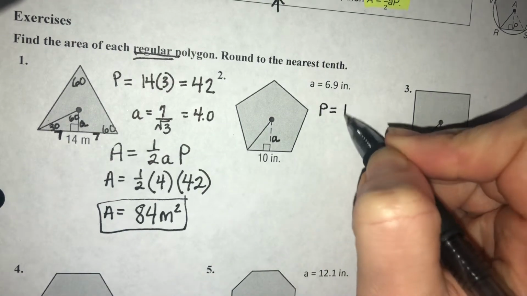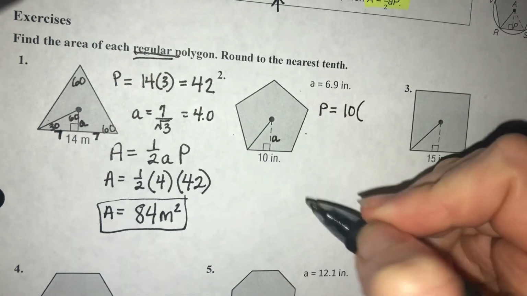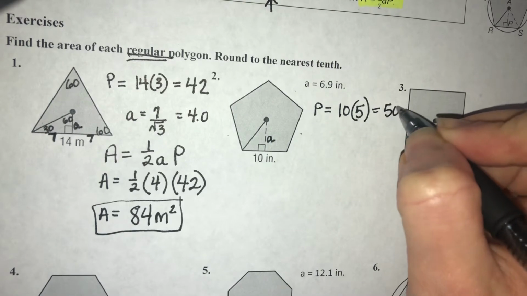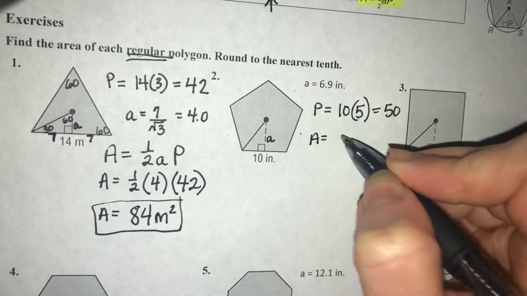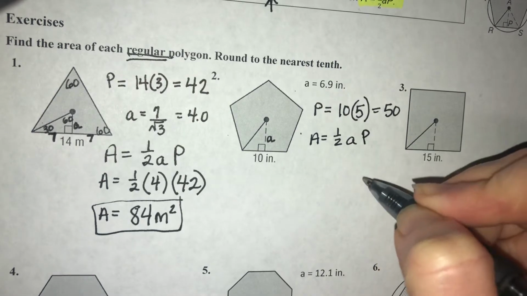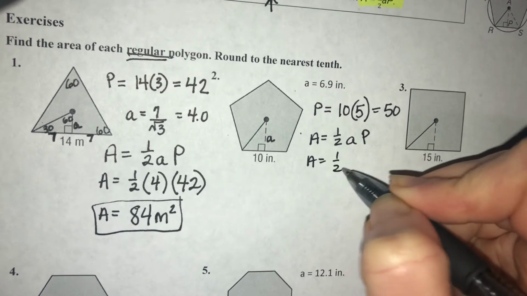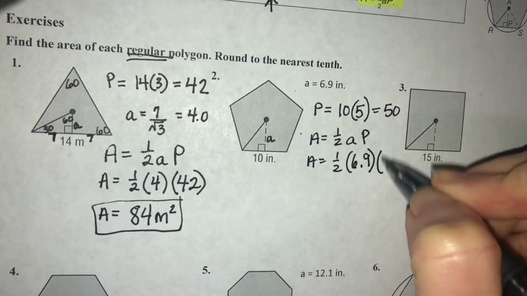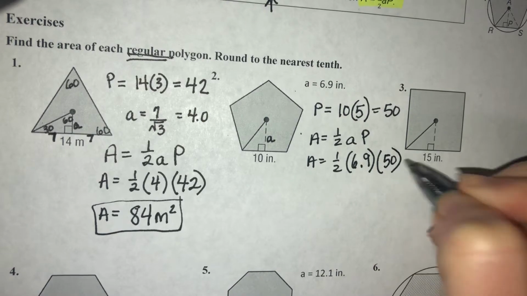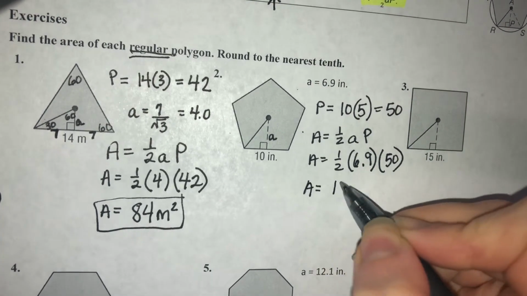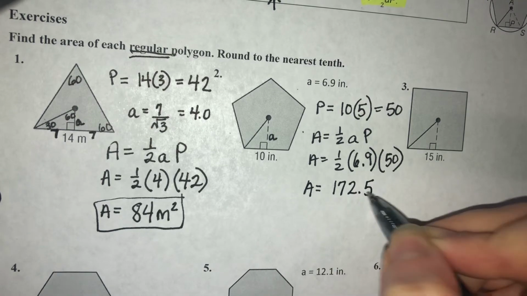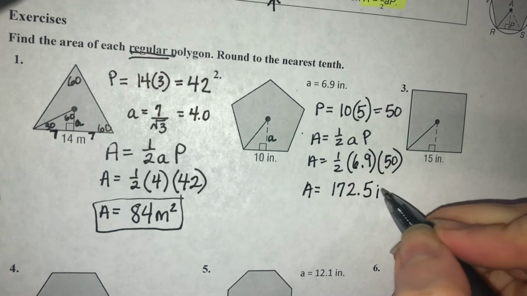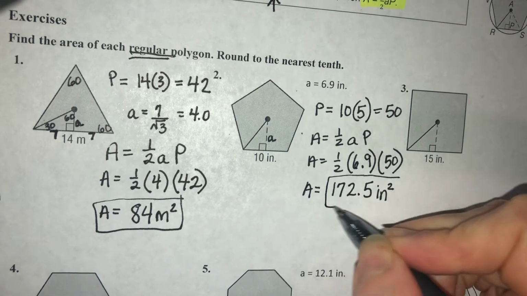The side length is 10, and all the sides are the same, and there are 5 of them. This is a pentagon, so 10 times 5 is a perimeter of 50. Now, the area is 1/2 little a times P, so 1/2 times the given apothem, 6.9, times the perimeter, 50. And when you multiply that, you get 172.5. And the units, since they were in inches for the side length and the apothem, the area is measured in inches squared.